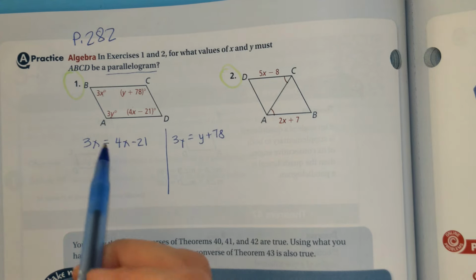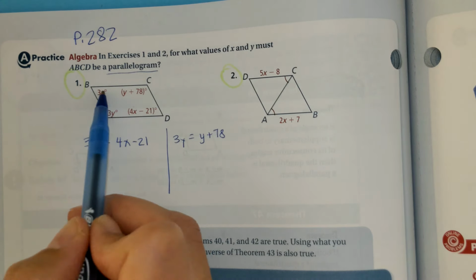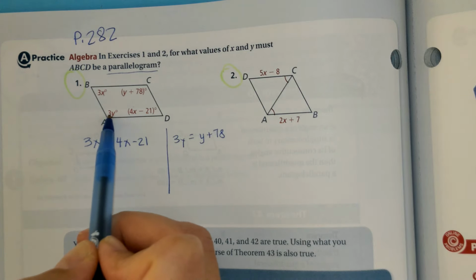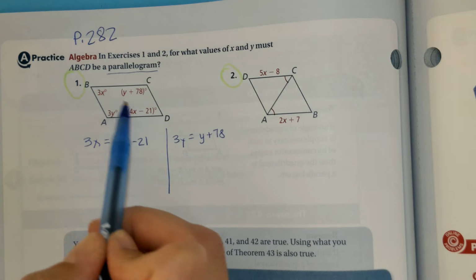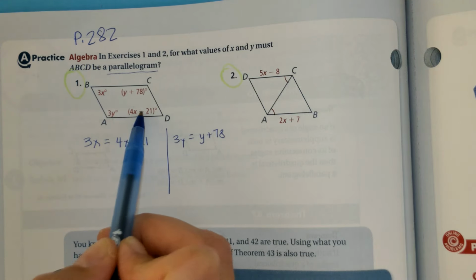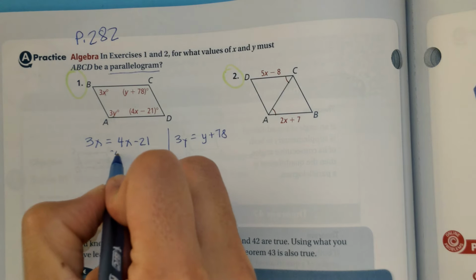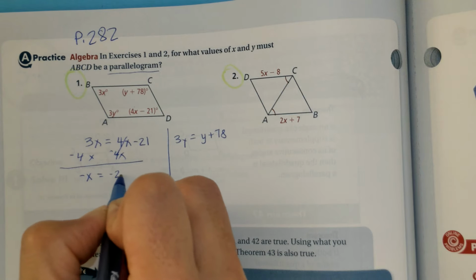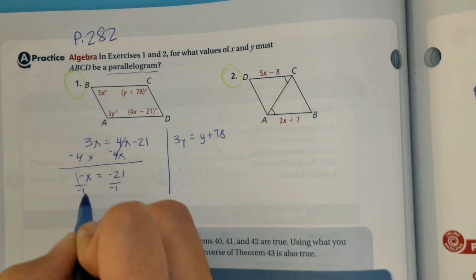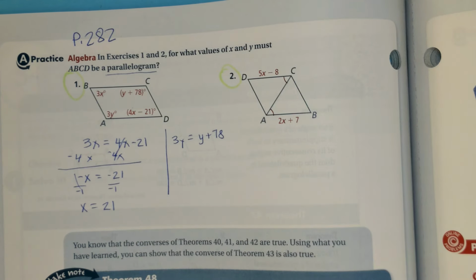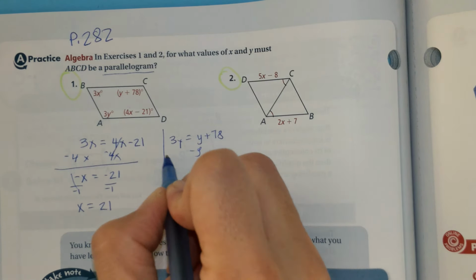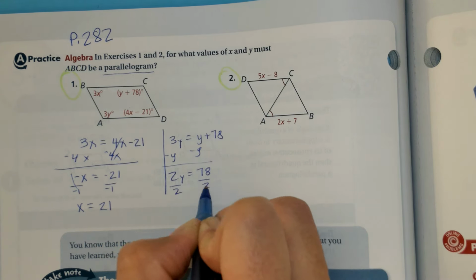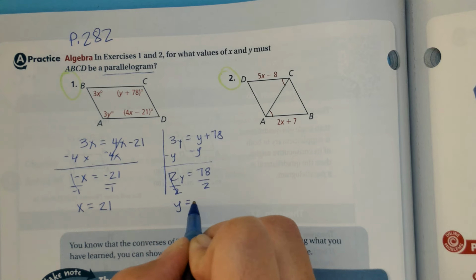So again, I'm trying to see how can I match up the variables so that I have the same variable. So they're not consecutive, which would add up to 180. They're opposite. Opposite has the same letter, so opposite angles are congruent if it's a parallelogram. After that, I just have to solve. So I'll subtract 4x and I get negative x equals negative 21. Divide by negative 1. X equals 21. And then over here, I would subtract y. I get 2y equals 78, divide by 2, and y equals 39.